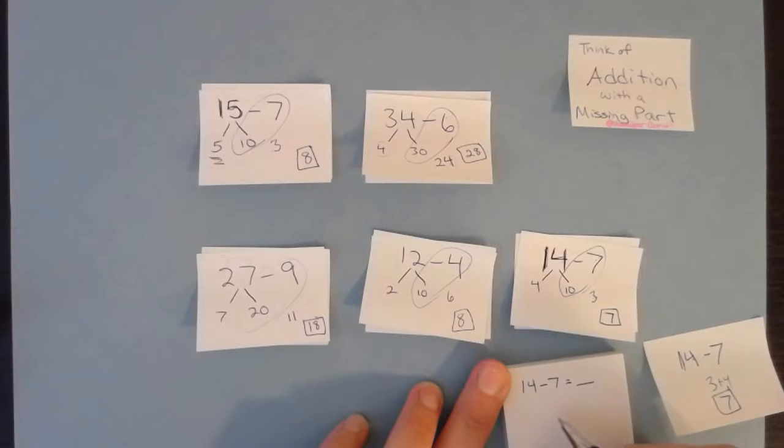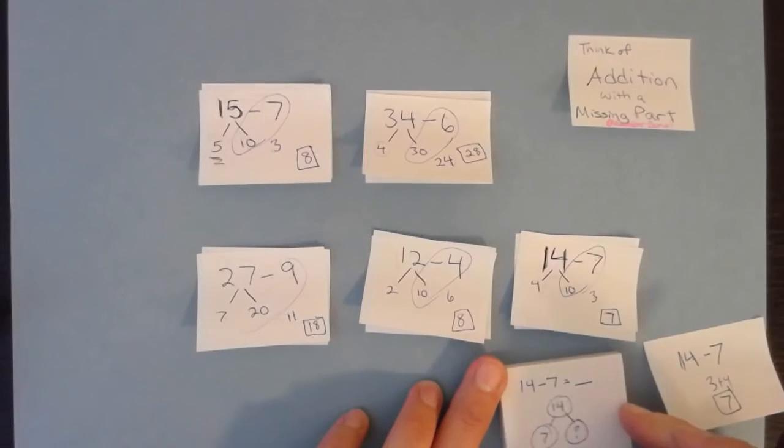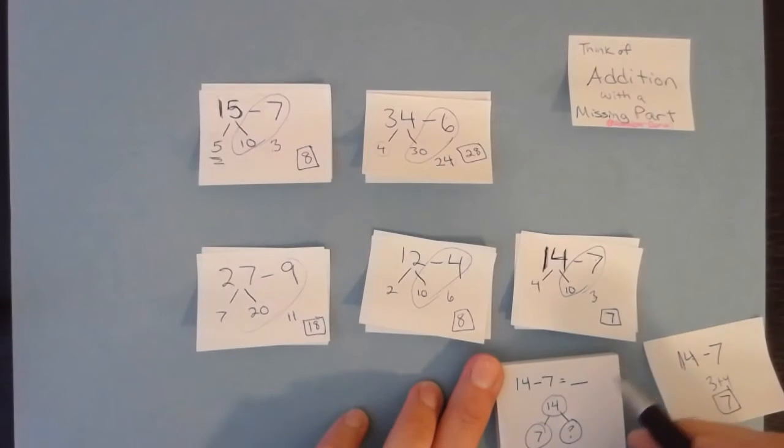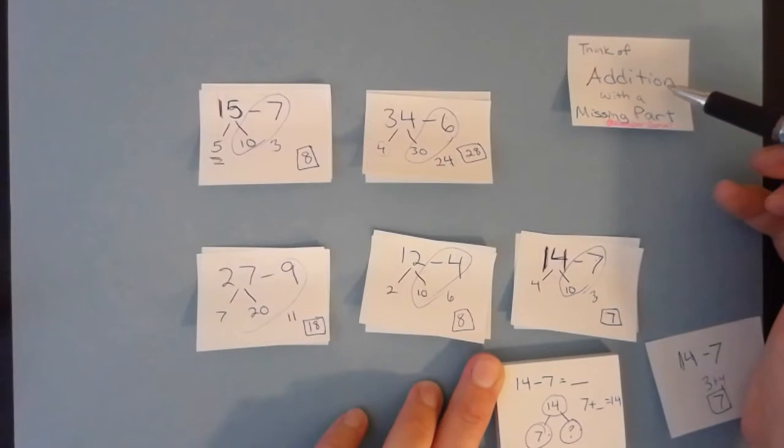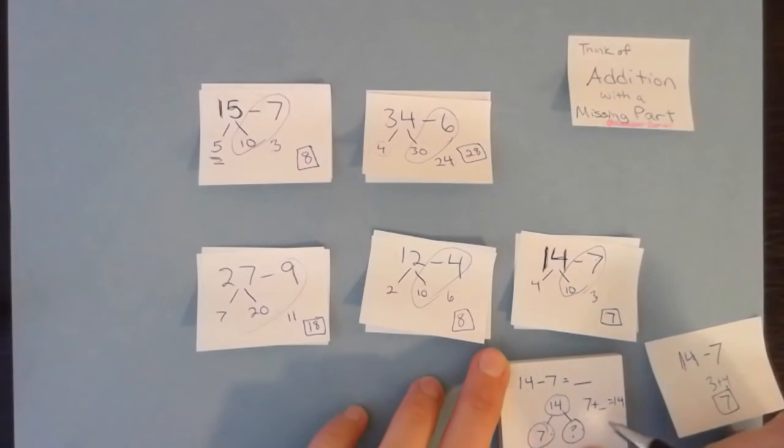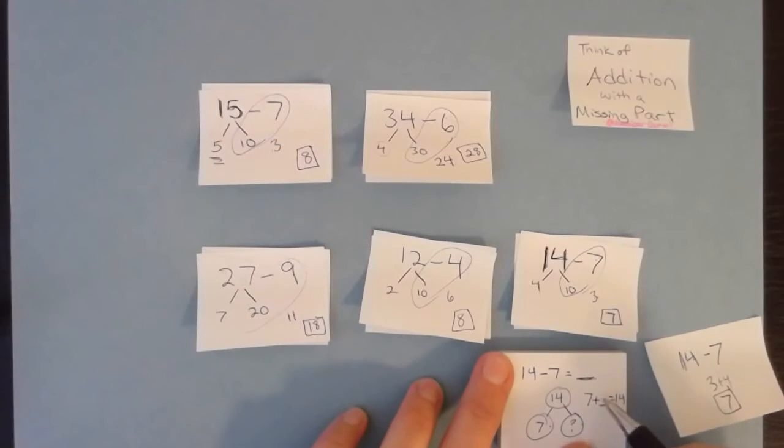And so making a number bond for this, there's 14, 7, and then here's my question mark, right? So another fact in this family is 7 plus what is equal to 14? So do you see how I'm thinking of it as addition with this missing part? And this missing part is my answer to the subtraction question. So now I can see that I know that 7 plus 7 more is actually 14. So that means 7 must be my answer here. 7 and this 7 makes the whole of 14.